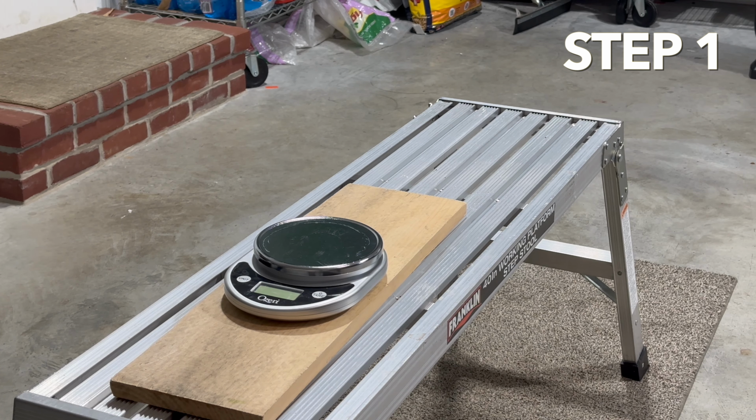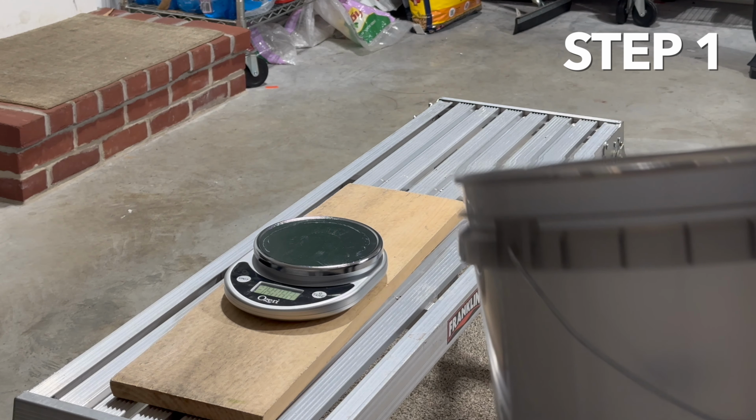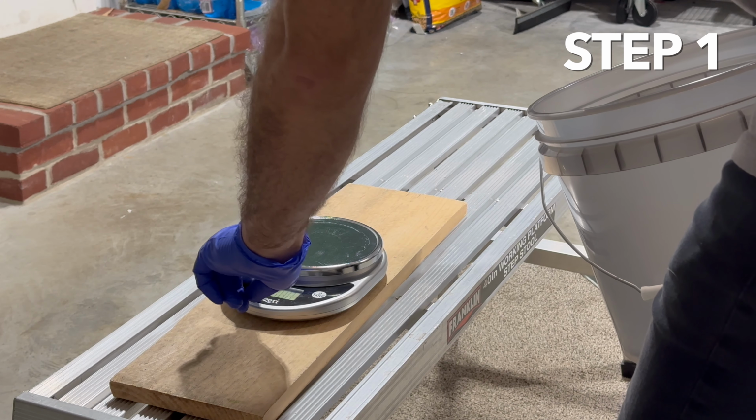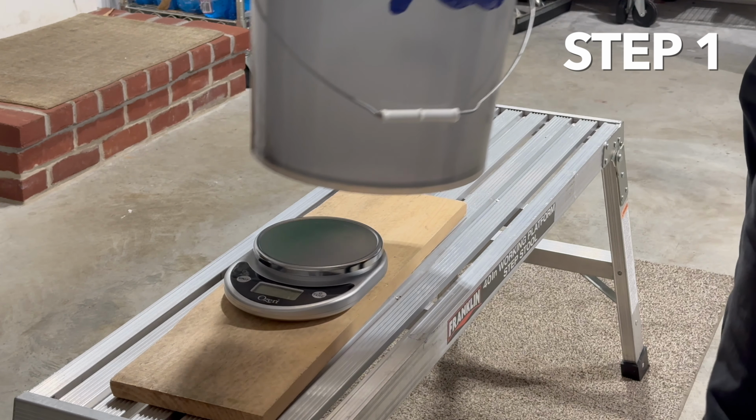In this first step, we're going to weigh an empty bucket. You want to make sure that when you turn on your scale, that it is zeroed and that it is set to grams. Once you've set your scale to grams, place the bucket on top of the scale and record the weight.